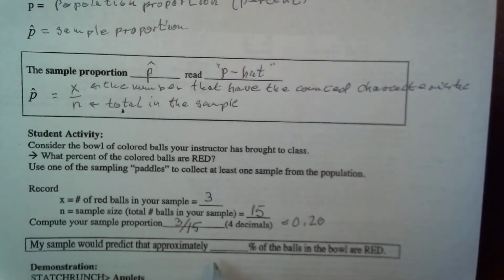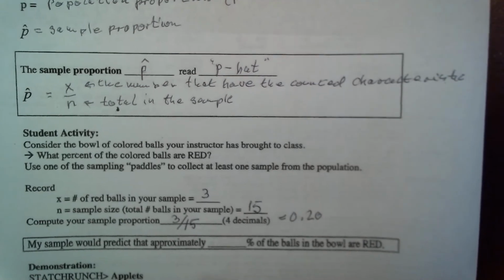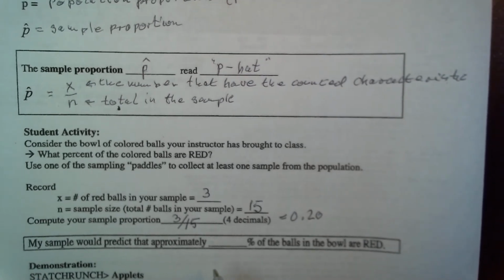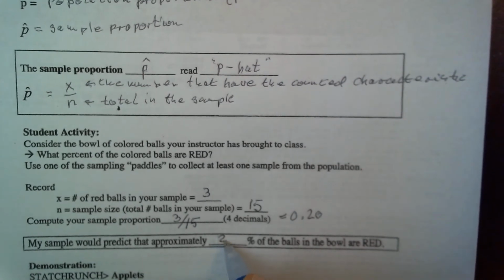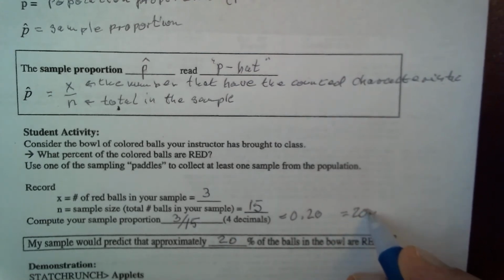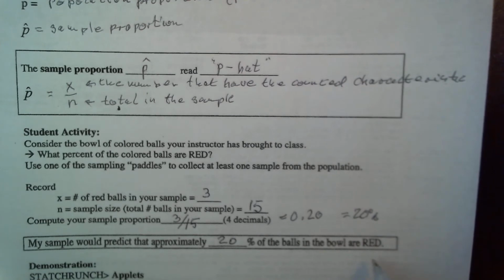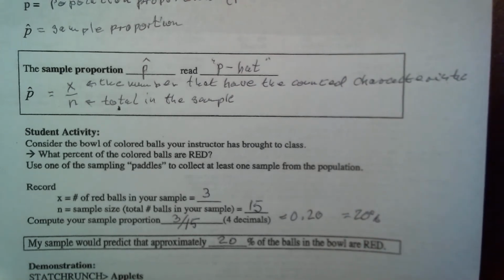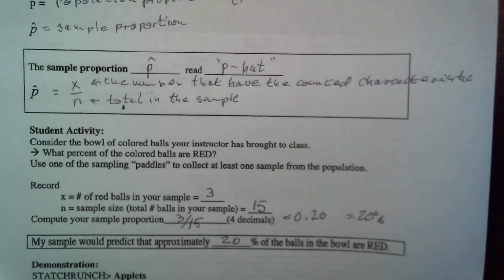So we would say that my sample would predict that approximately 20%, 0.2 would be 20%, of the balls in the bowl are red. In other words, by looking at a sample, we're inferring to the total population of all the balls that are in an urn, in a bowl. And so we estimate that from a sample.